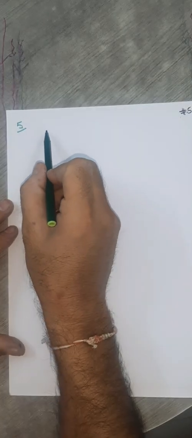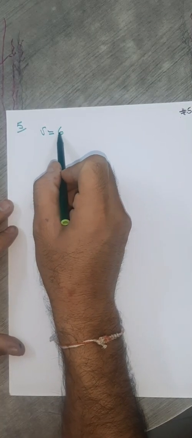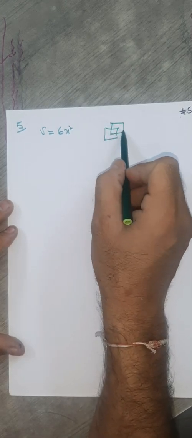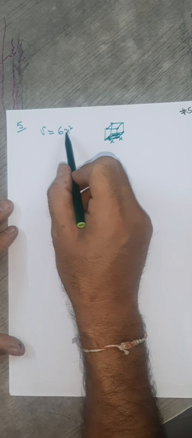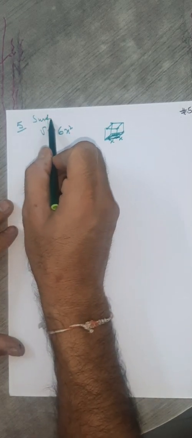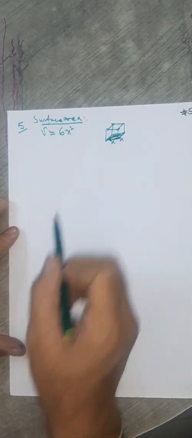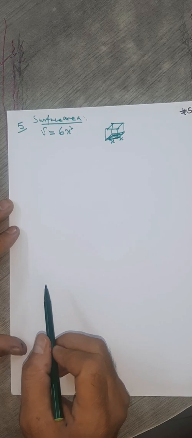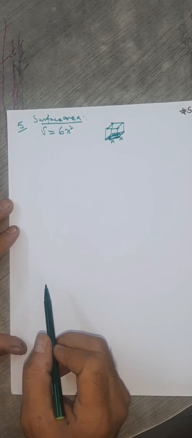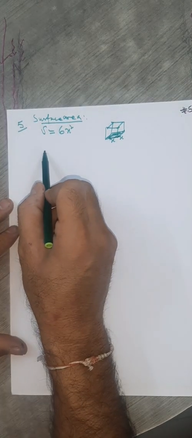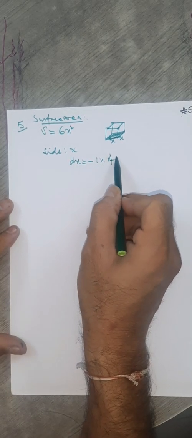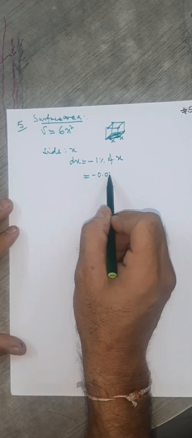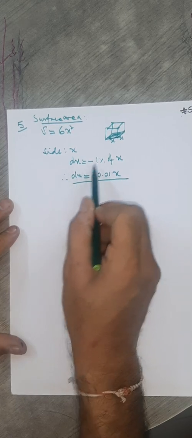In the next question, the fifth question, find the approximate change in the surface area of a cube. As we discussed in the first exercise, surface area is given by 6x squared. There are 6 faces and each face is a square, so the area of each face is x squared, and there are 6, so 6x squared. Now what is given here? The side x is decreased by 1%. So there is a decrement, and we put the minus sign: minus 1% of x, so minus 0.01 into x, that is dx. The minus sign indicates a decrement.